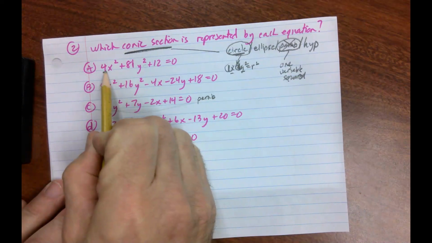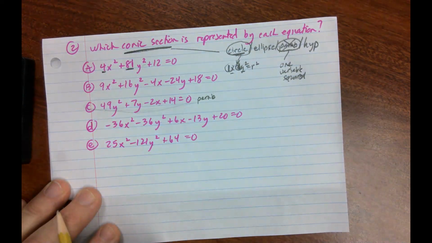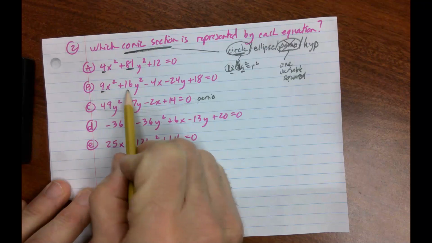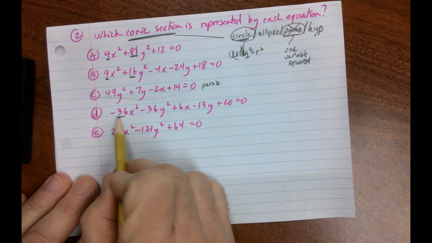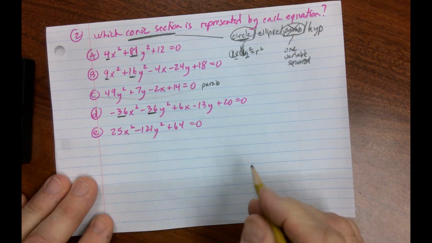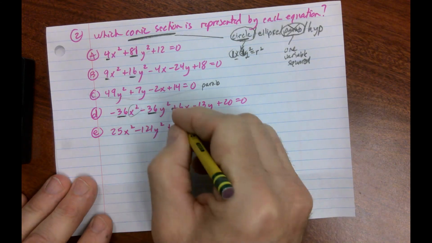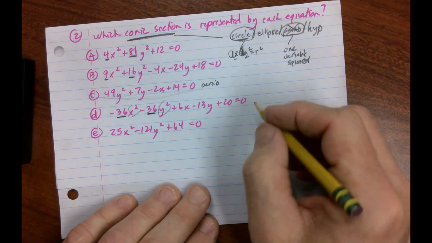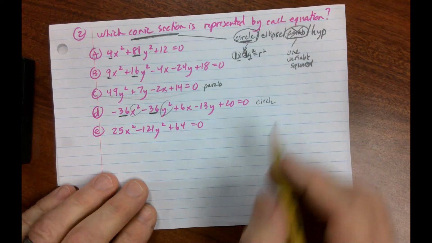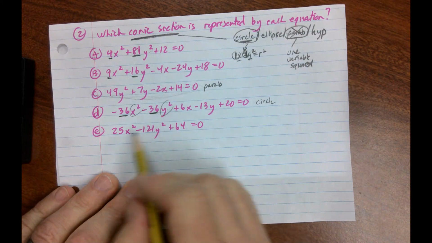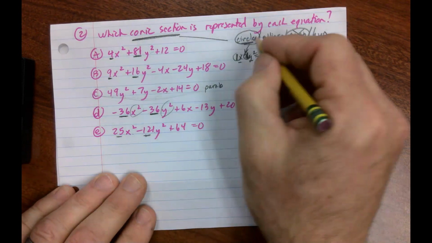That's why it's a perfect circle. So you see we have a 4 and an 81. That is not a circle. 9 and 16, not a circle. We already know that's a parabola. Look at this. We got negative 36, negative 36. And we got x squared, y squared. Perfect balance. So this would be our circle. All right. And there's no other circles because this doesn't match that.